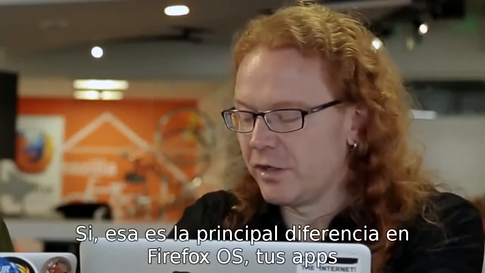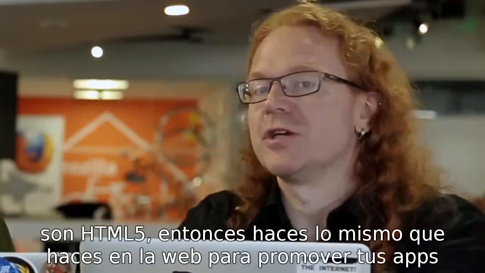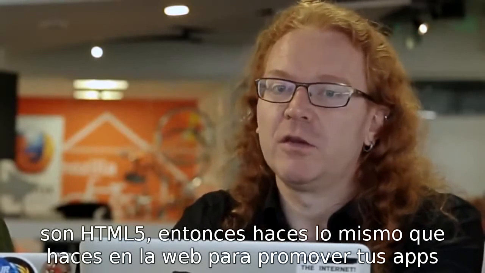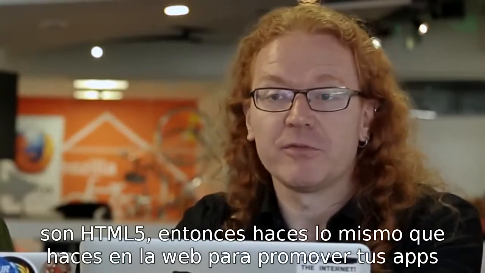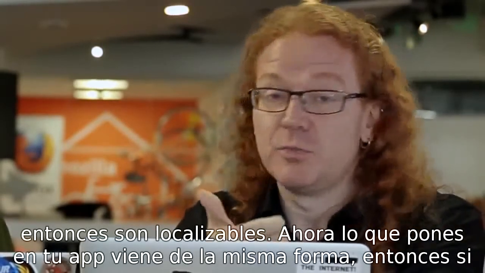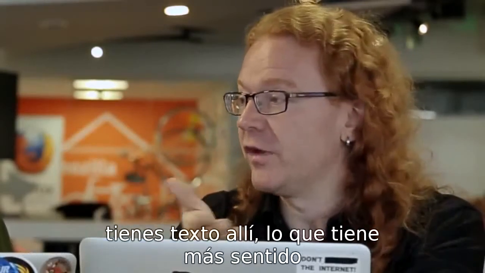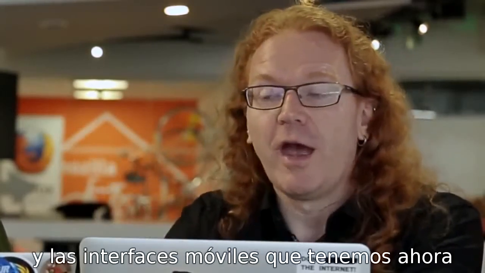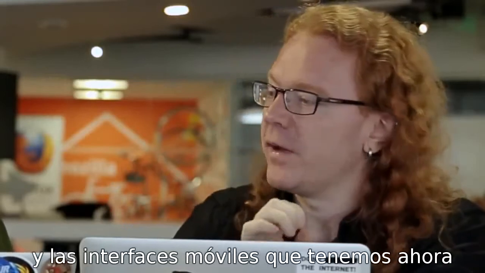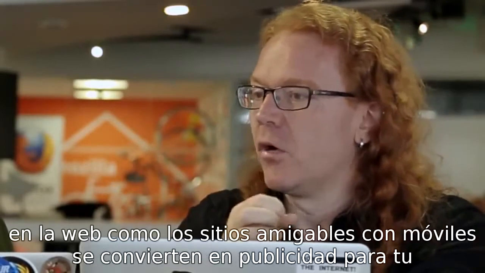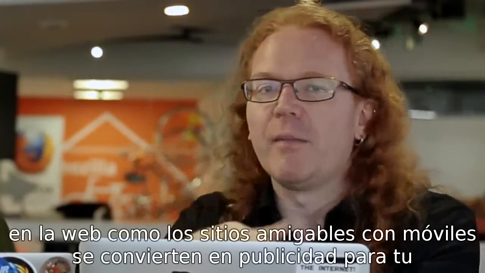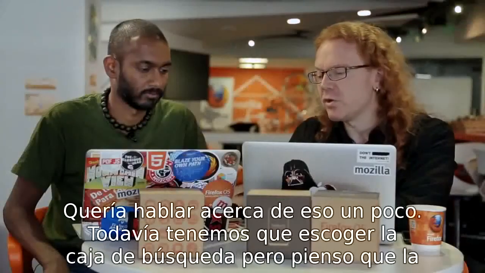Yes, that's the main differentiator in Firefox OS. Your apps are HTML5. So you do the same thing that you do on the web to promote your apps. So they are indexable. But what you put into your app comes out as well. So if you have text in there, that makes a lot more sense. And the mobile interfaces that we have right now on the web, like the mobile-friendly websites, become an advertisement for your app. I want you to talk through that a bit.